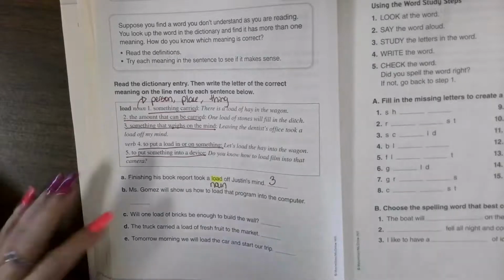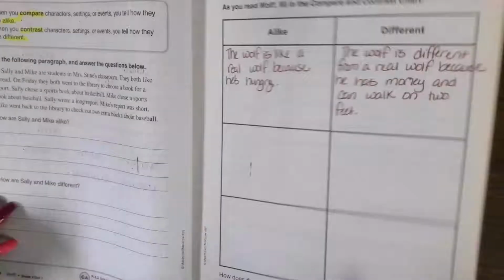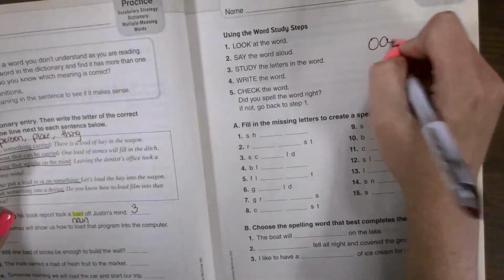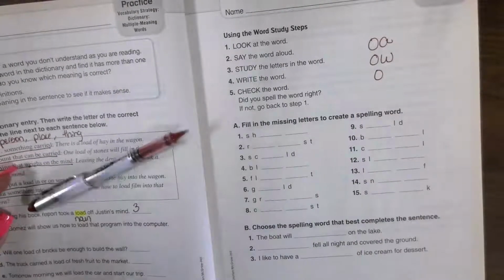All right, and I think we're doing page 54 for spelling. If you want to do 53 as well, that would be great. Just remember that you're working with these letter patterns, O-A, O-W, or just O. So the O's should be easy, right? Like number 9, you're just filling in the O. 6, you're just filling in the O.